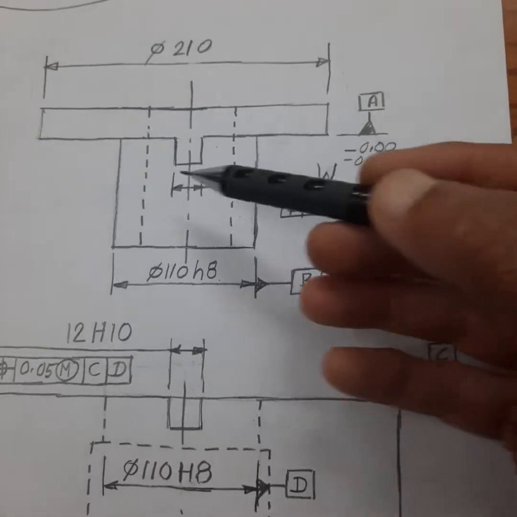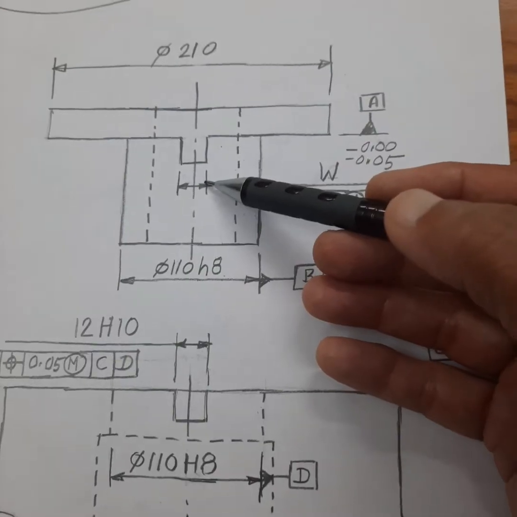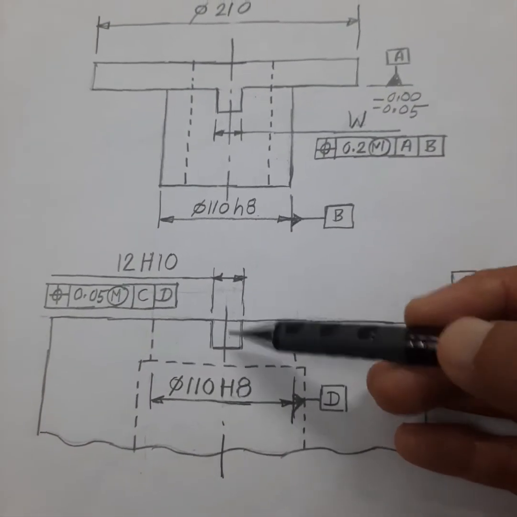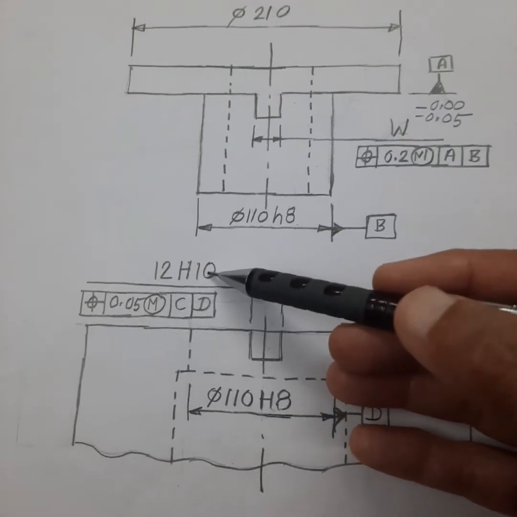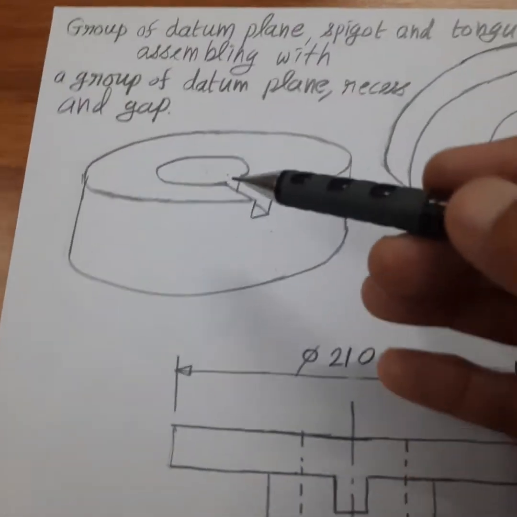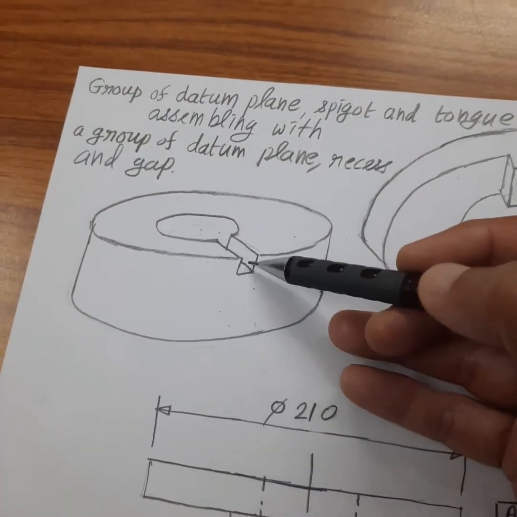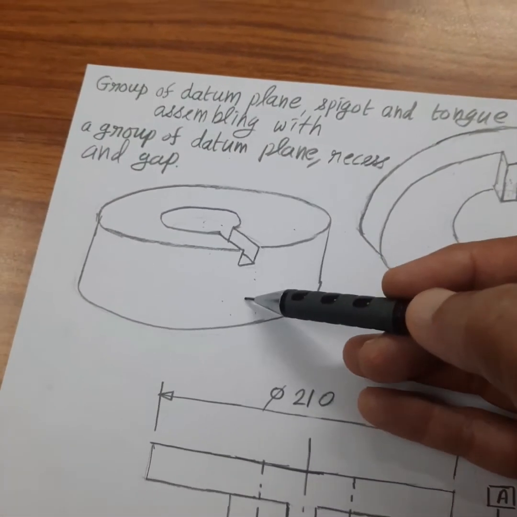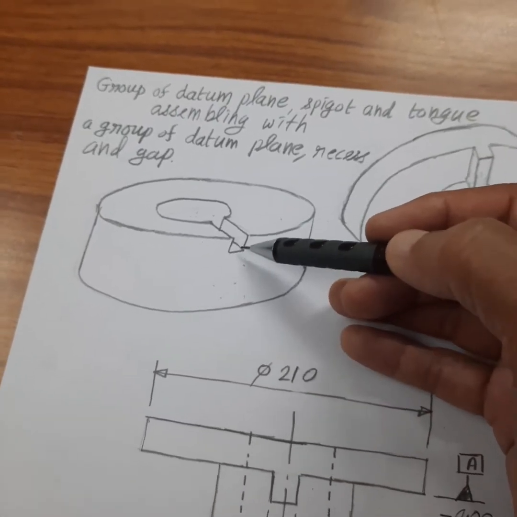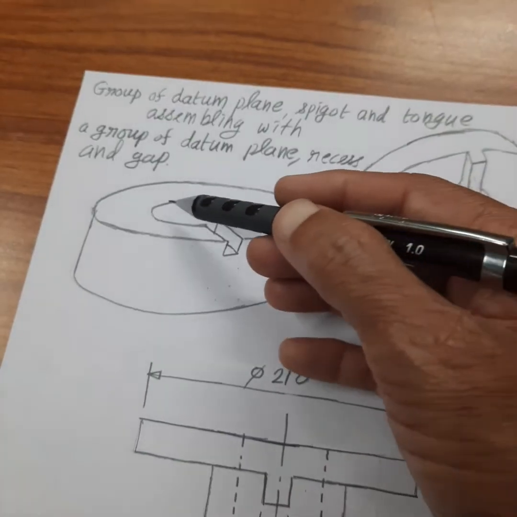This W is the width of the tongue. This tongue is going to be assembled in the gap. This gap is assigned a tolerance of 12 H, and the tongue. If you look at this, a gap has to be machined on the component. This slot has to be machined exactly radial to the axis of the recess.